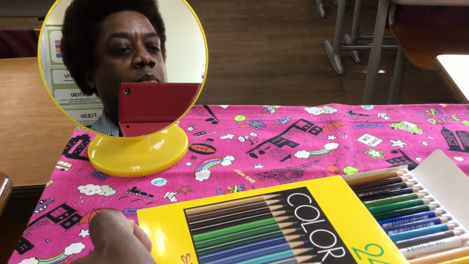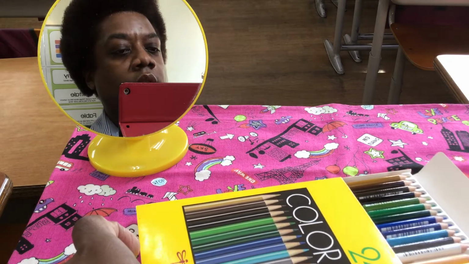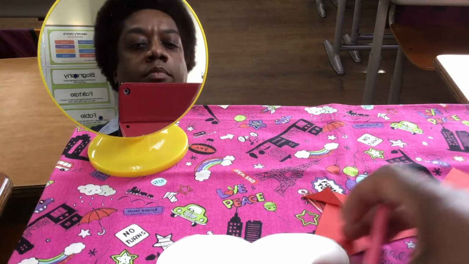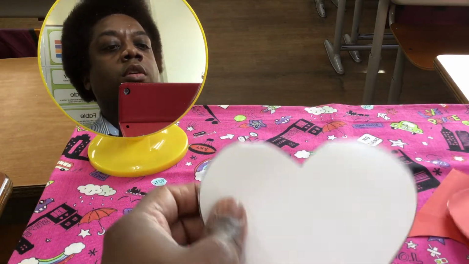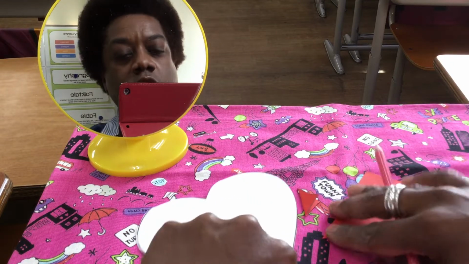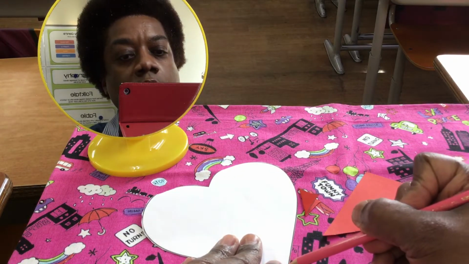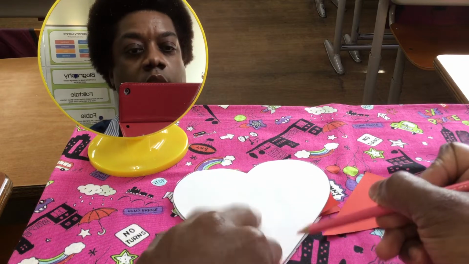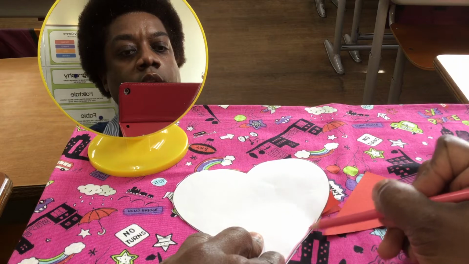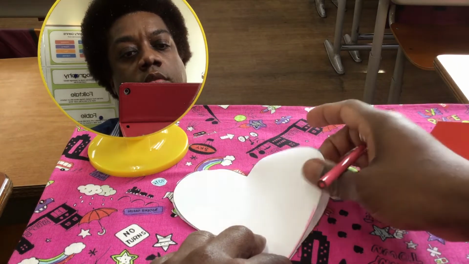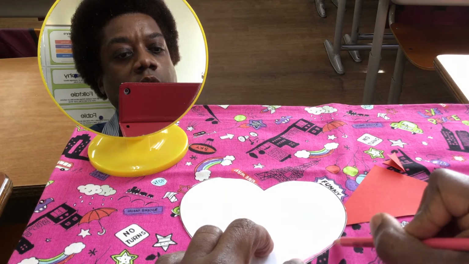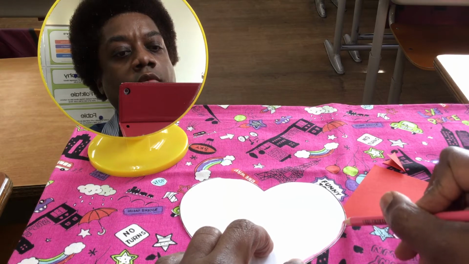Let me just take this part out. I'll use pink this time. Okay, so if you're going to color your heart, if you don't have color paper, make sure that you start at the bottom like this, and you go along the outline. You go along the outline very slowly.